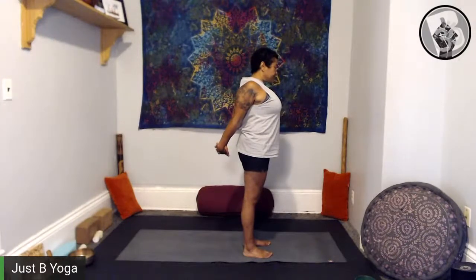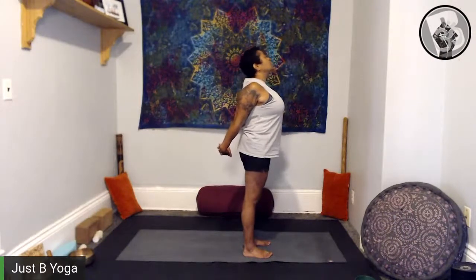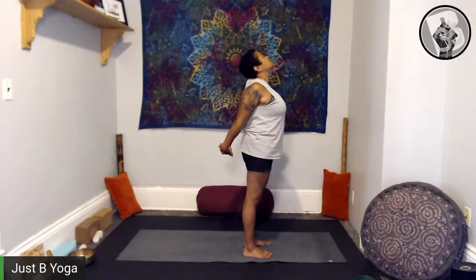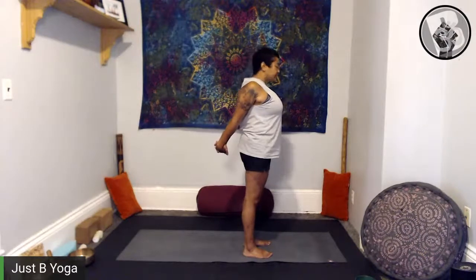Slow down. Patience and commitment. Remember when we were pulling up through the front of the throat and the neck? Let's lead through the chin, throat, and neck, and then chin down.